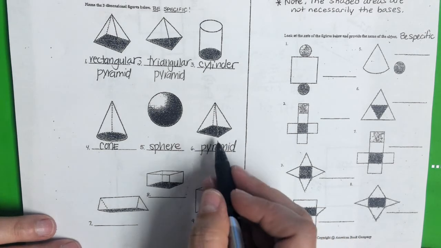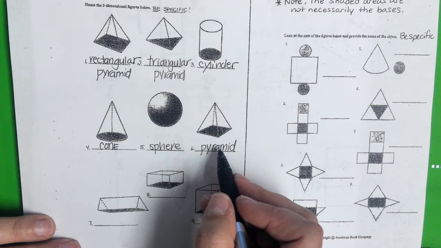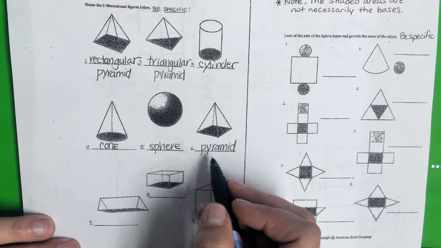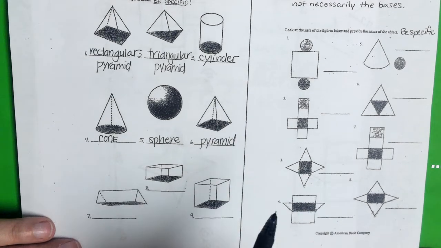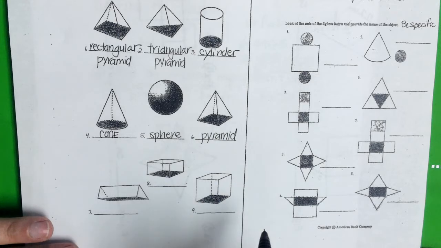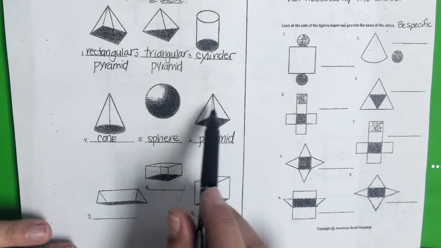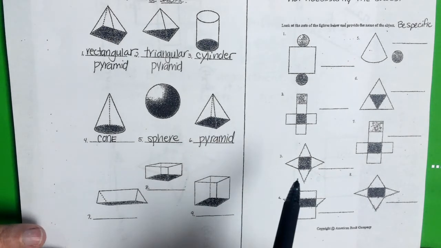Okay, when your base is a square, it is just a pyramid. All right? Your sides still come to the point, but when your base is a square, it is just a pyramid. And the reason is because all of my sides are now exactly the same.